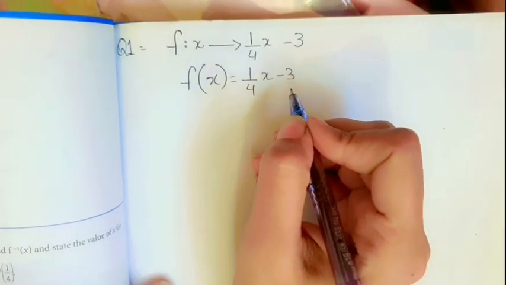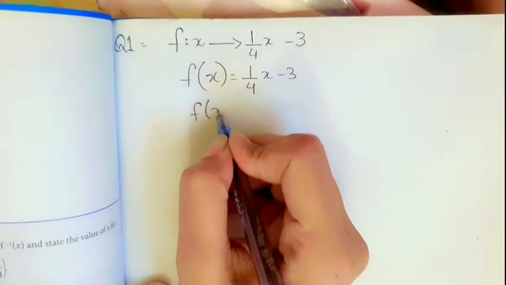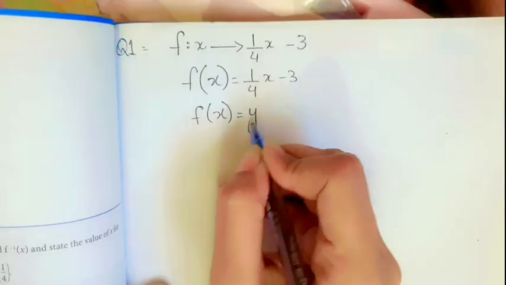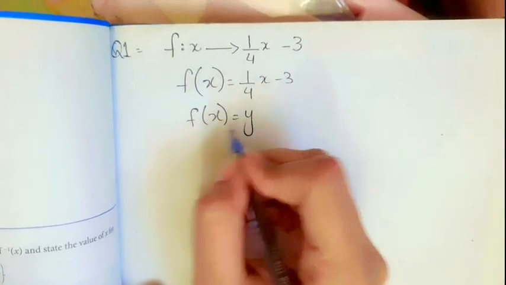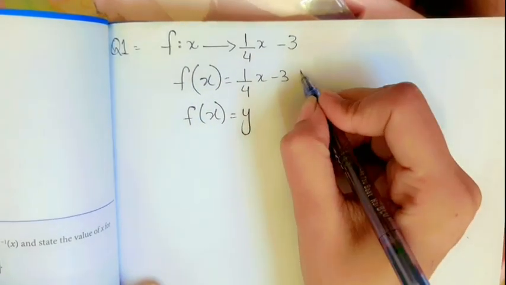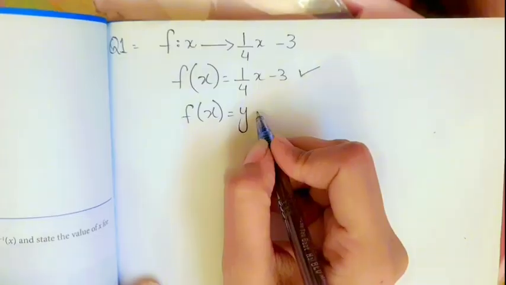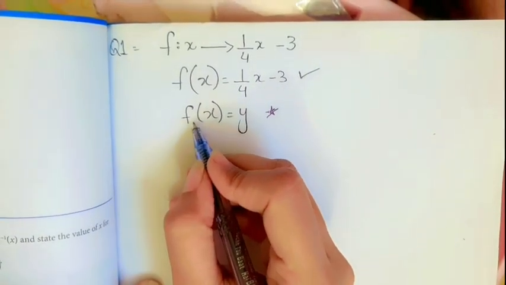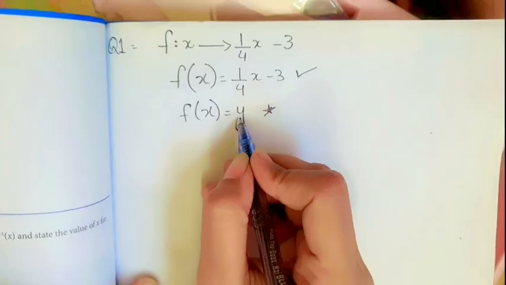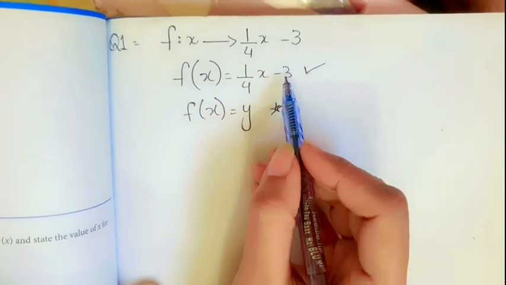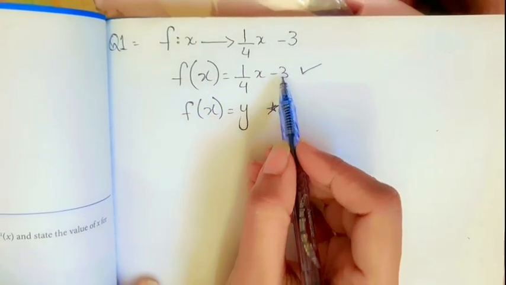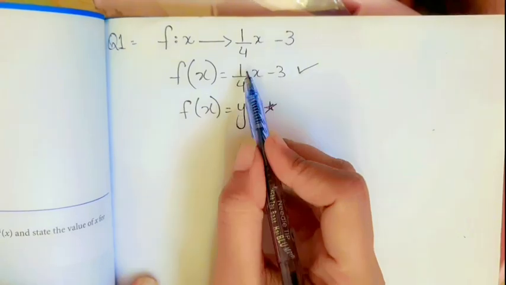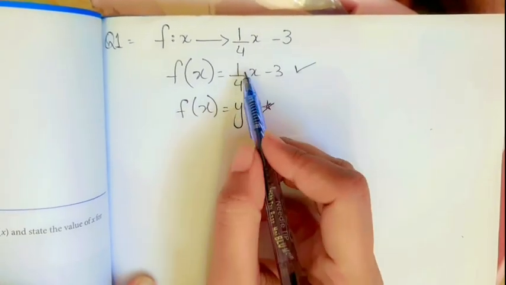So you know that f(x) is equal to y. Right now we are supposing that f(x) is equal to y. This is our main equation, and right now I am making a star over it. I am considering f(x) is equal to y. Now you know that f(x) is equal to 1 upon 4x minus 3 and f(x) is equal to y. So we can compare these two terms.